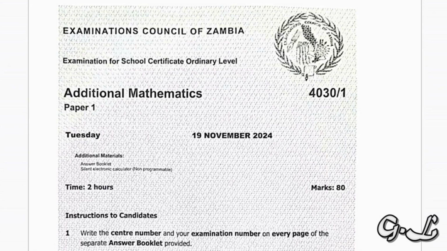In today's tutorial, we're going to be focusing on question number 6 coming from the 2024 Internal ECZ examination for school certificate ordinary level additional mathematics paper 1. And the question that we're going to be interested in today's tutorial, it is question number 6, which falls under the topic of trig identities.